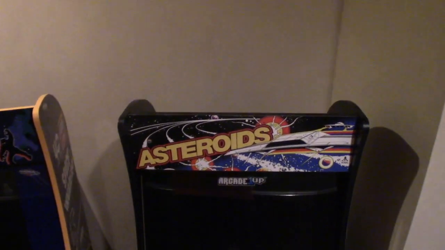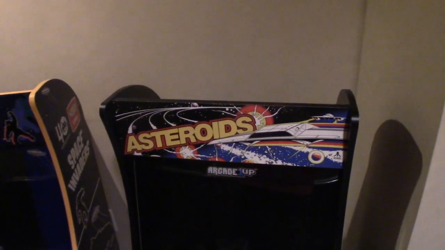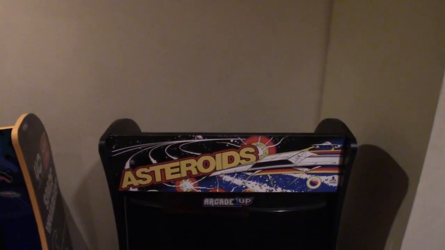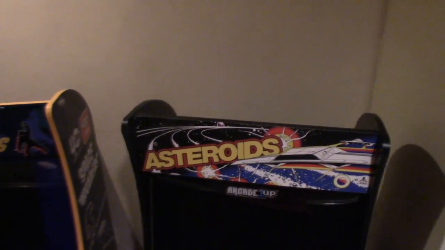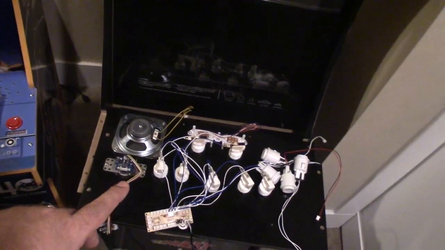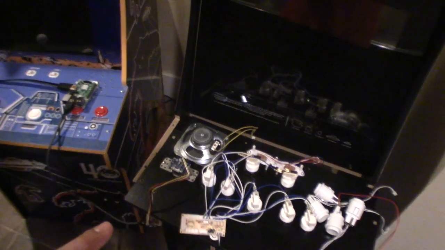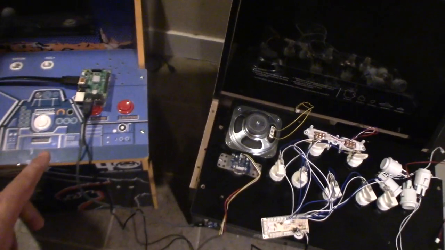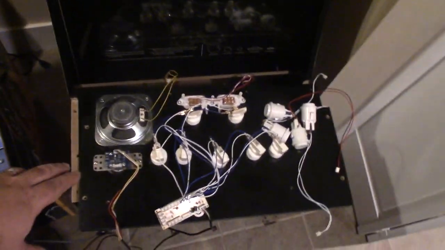Now on this one, it's going to be slightly different. You're going to need a USB encoder, which is going to be for your buttons. Then you're going to need to plug in another mini USB for your spinner, or on the Centipede, your trackball. We will need the buttons just on the USB encoder.